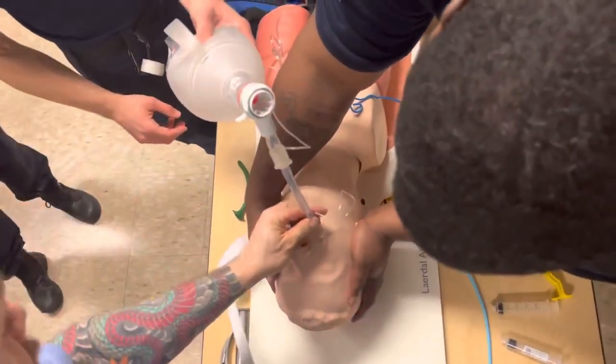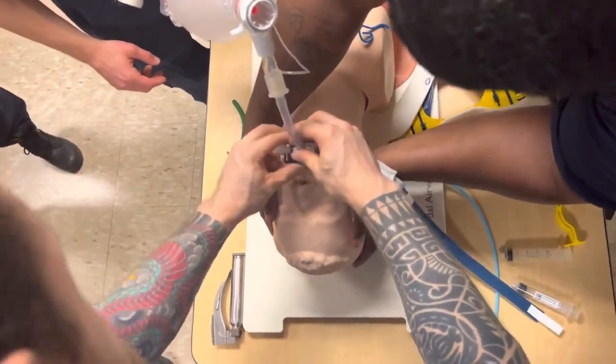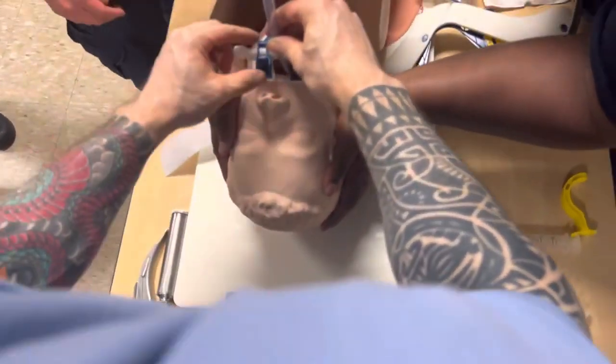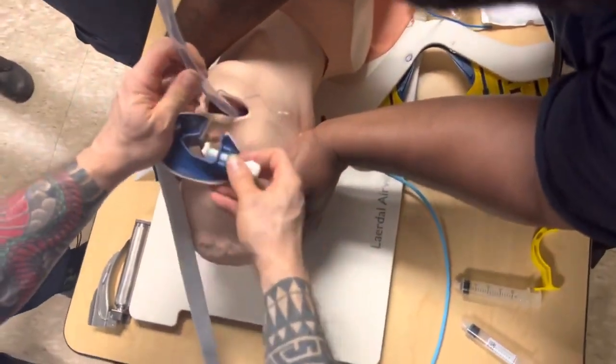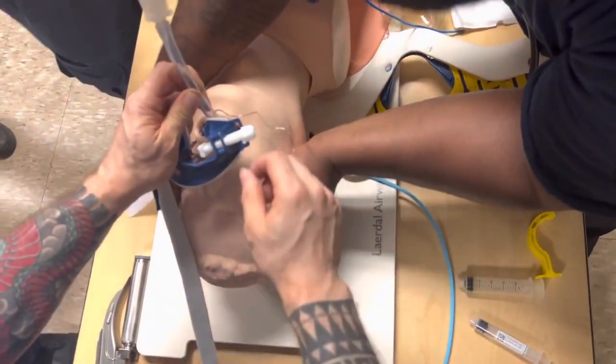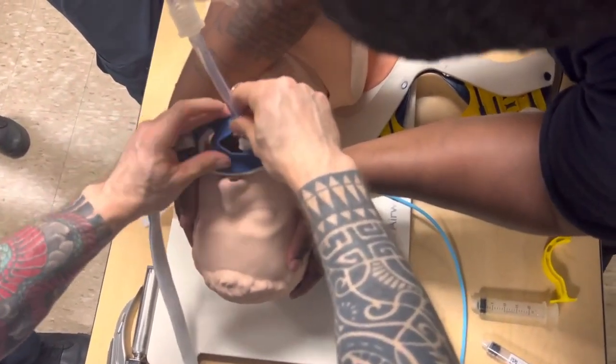So this is the bite block. One thing I see you guys doing, you place it like this. Don't place it like that. Why? Because if I want to suction, I want this opening towards the feet. Why do I want it towards the feet? Because then I could put a Yankauer in if I need to open the mouth, right? Make sense?